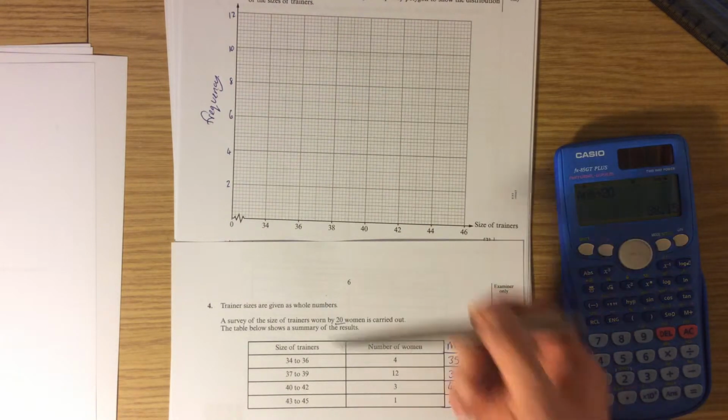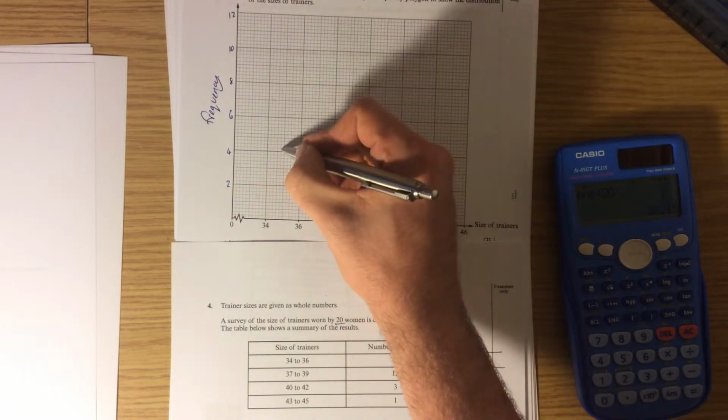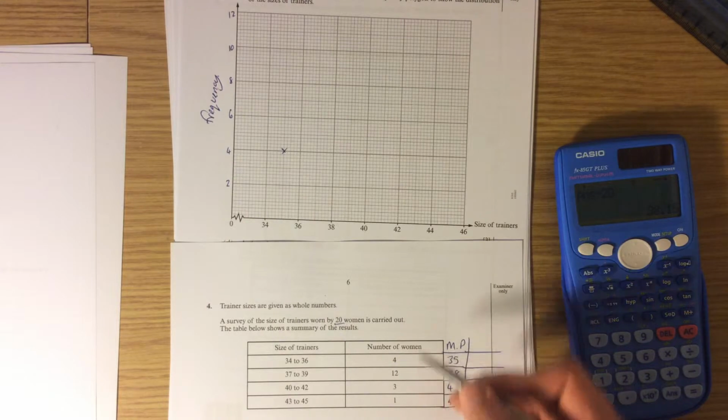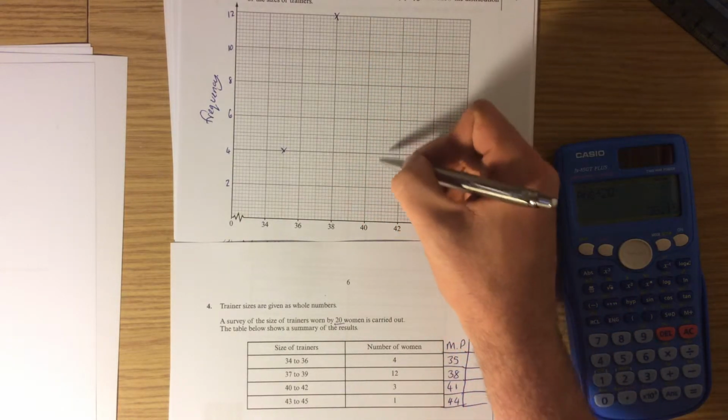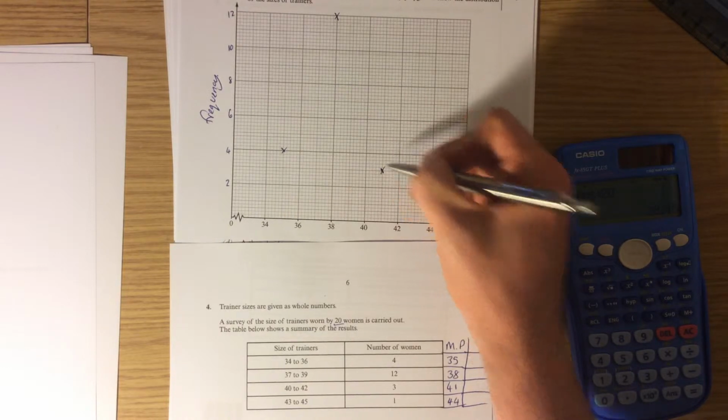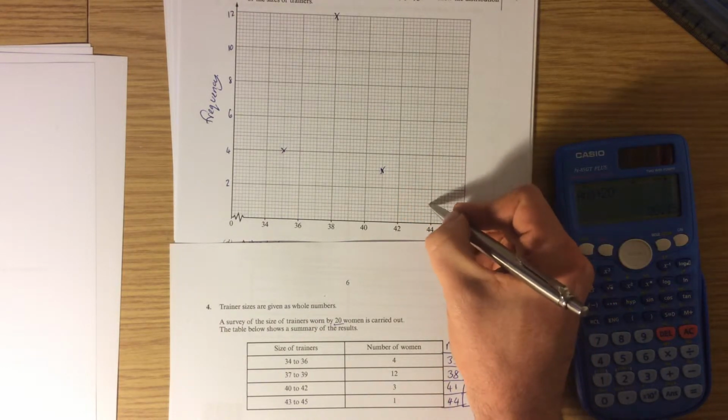Midpoint of 35 against 4, so 35 will be here and 4 is there. 38 against 12, 41 against 3, and finally 44 against 1.